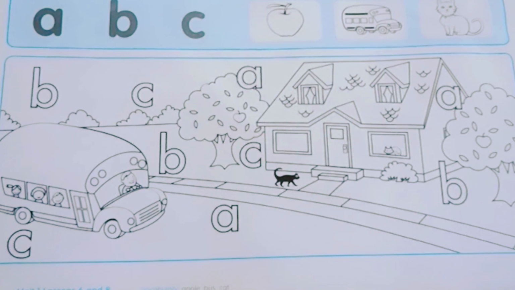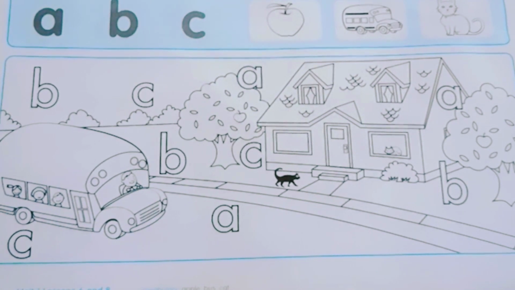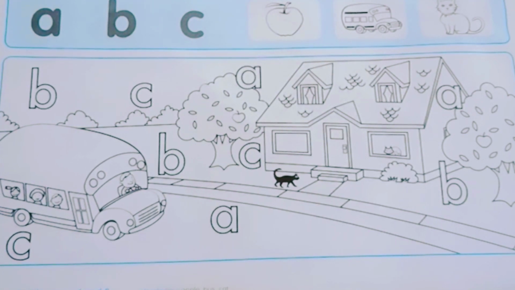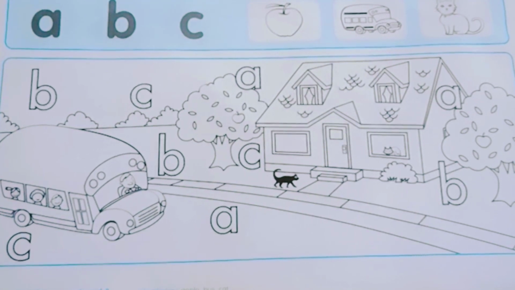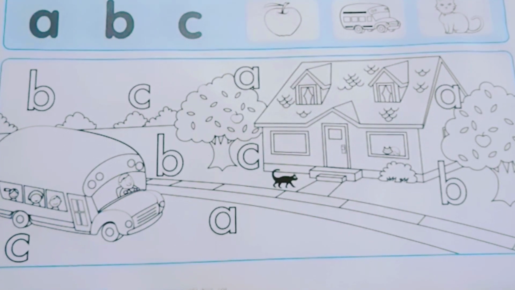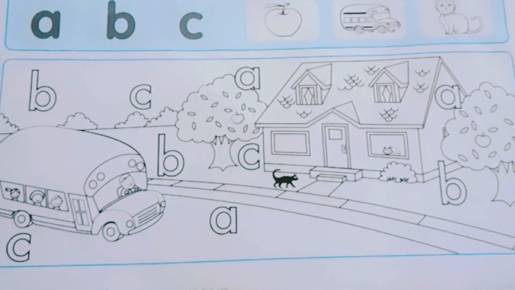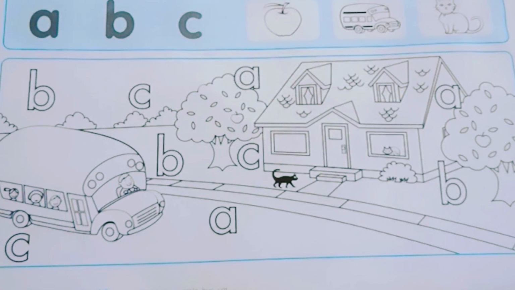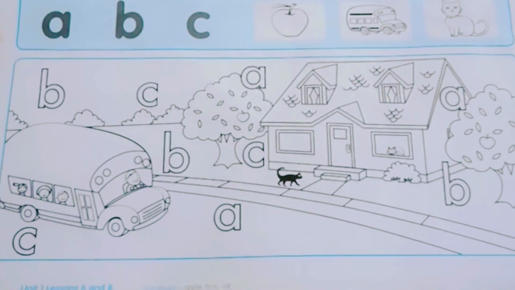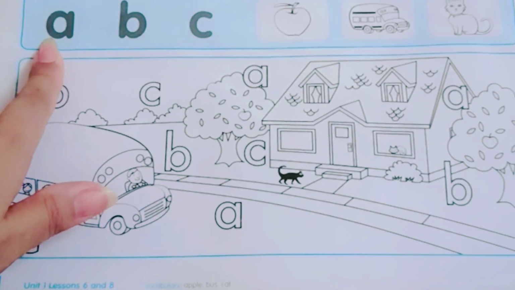This is your page number 14, and it's a reinforcement page for your alphabet. And I think it's very easy for you now. You know the names of these alphabets, their sounds, and their vocabulary words which are given over here. Okay, so I'm just going to give you instructions for this. You have to find and circle. Here is your alphabet given.